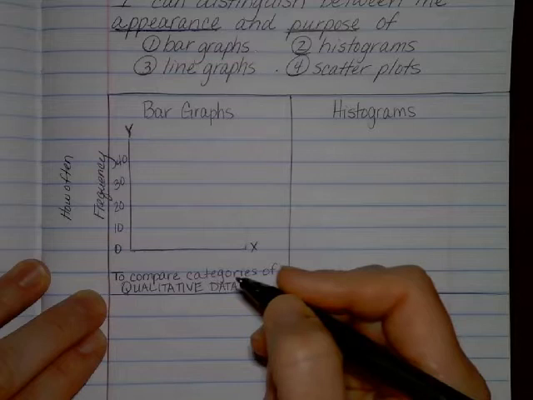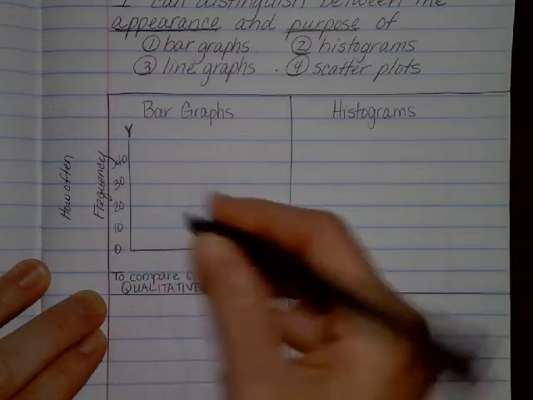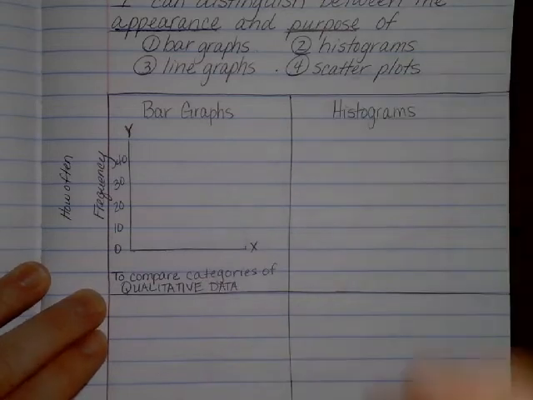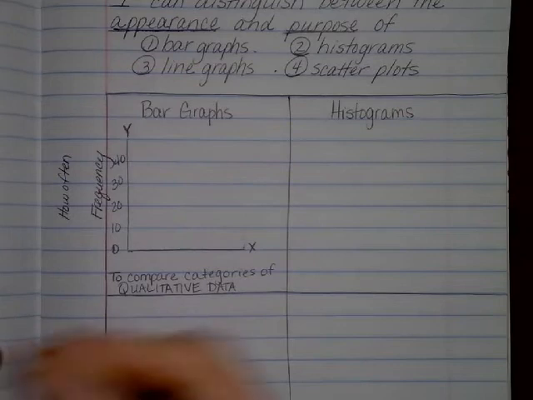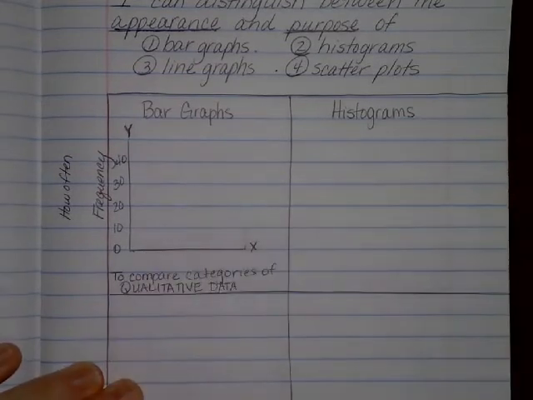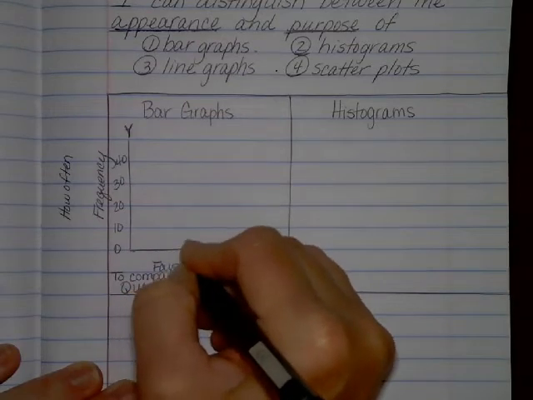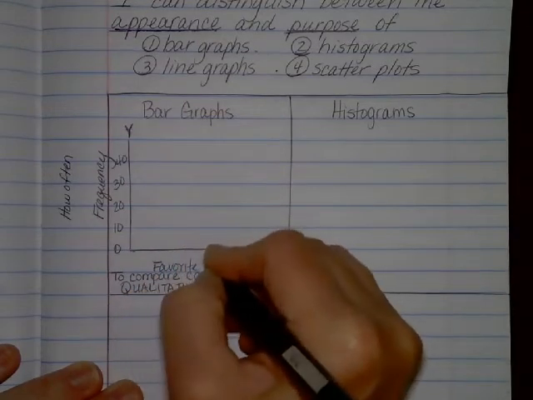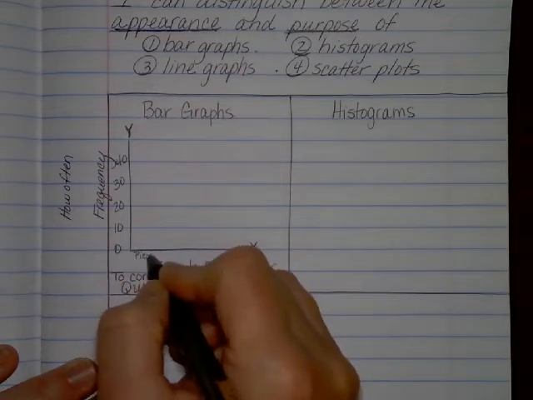So I'm going to do a bar graph on favorite food. Maybe I should get a different color here. Oops, that guy doesn't want to write. Well, we'll use the same color. Favorite food. And I'm just going to do some little quick categories here.